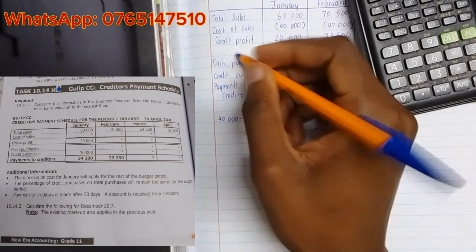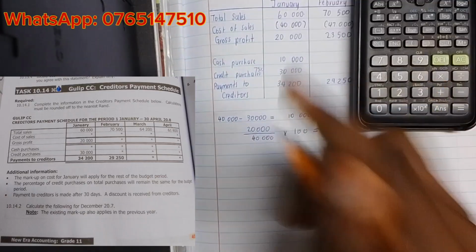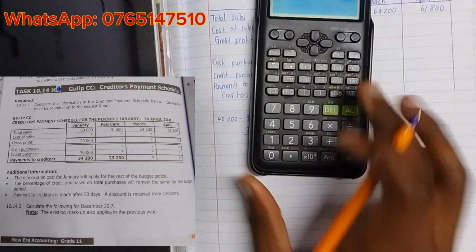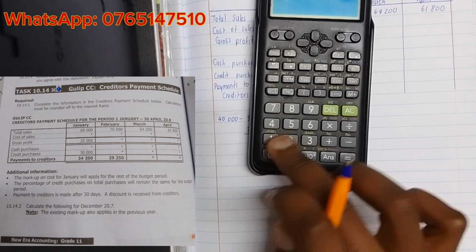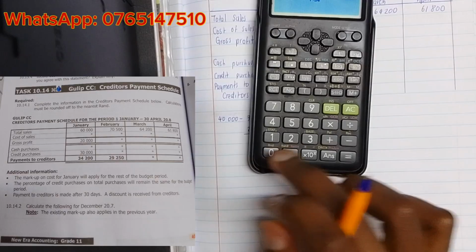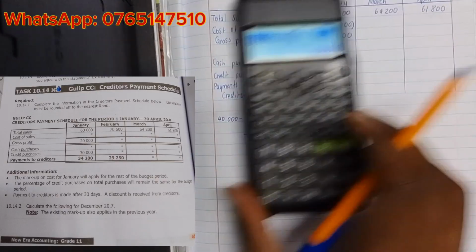So credit purchases are 75%, and then obviously the cash purchases will be 25%. But for us to make sure, let's just say 30,000 times, what we want is 25, we have the 75. See, 10,000. This is the 10,000.